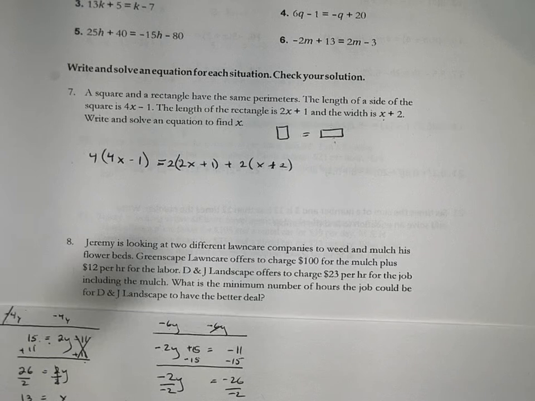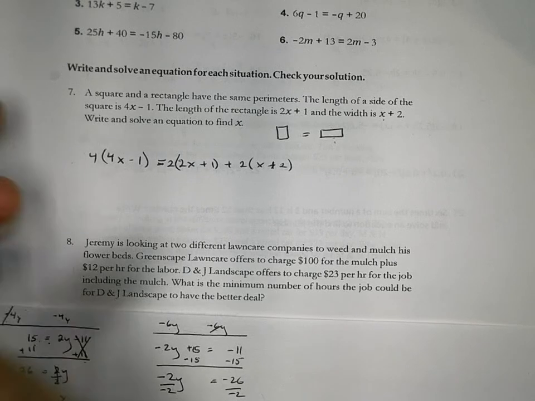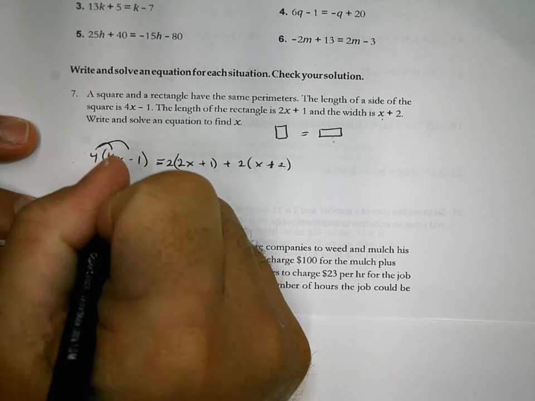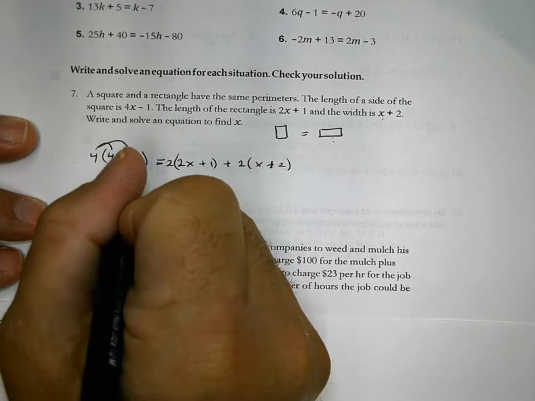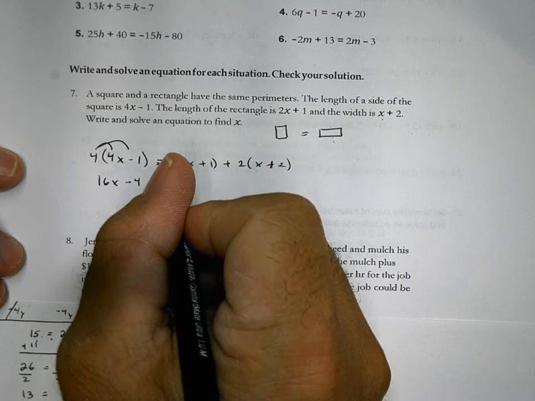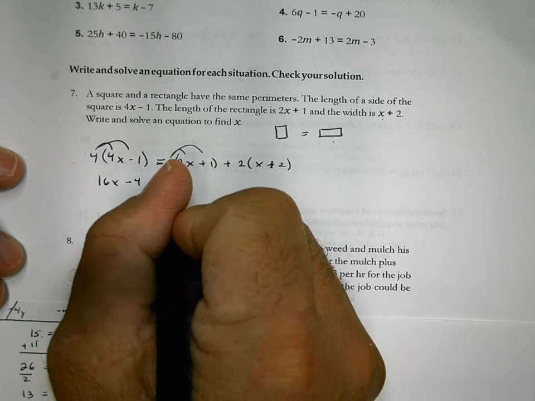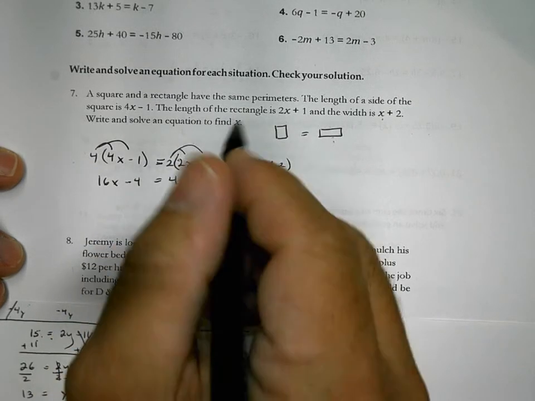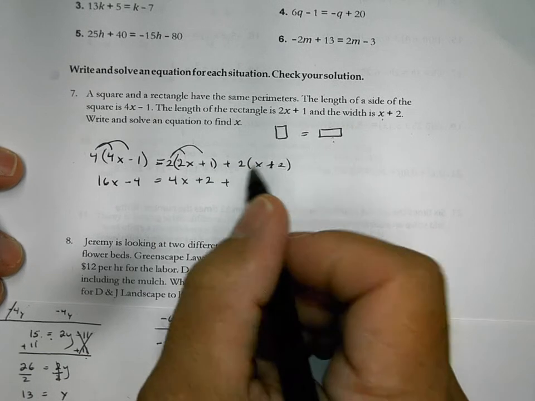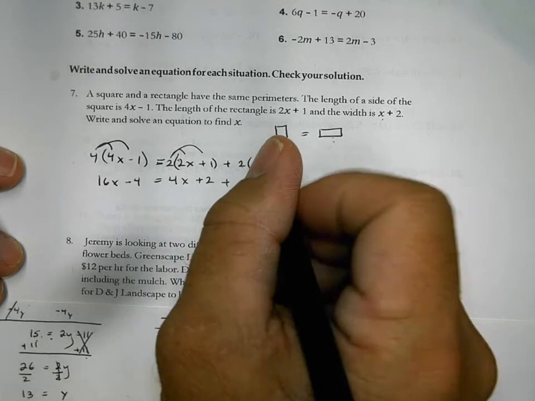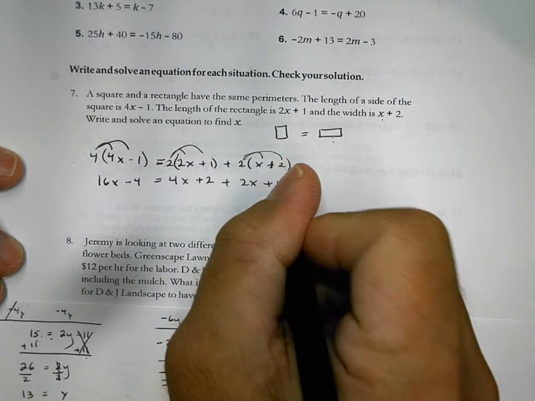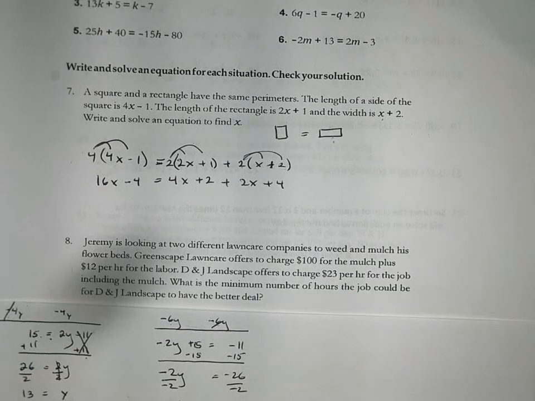All right, this is a great problem for DCBA. Distribute. Yep, we're going to distribute over here. 4 times 4x is 16x. 4 times negative 1 is negative 4. Equal sign comes down. 2 times 2x is 4x, and 2 times 1 is 2. Plus sign comes down. 2 times x is 2x, and 2 times 2 is 4. So I distributed 3 times. What's next?